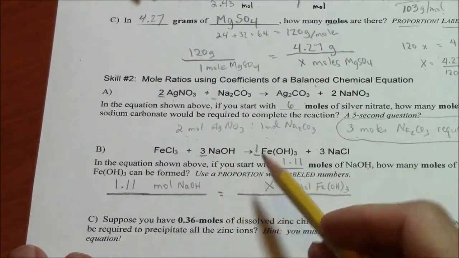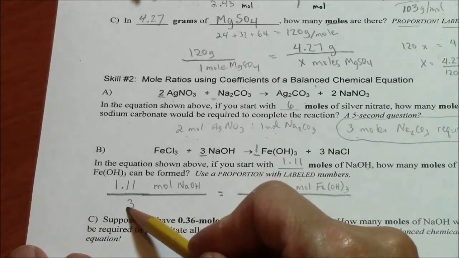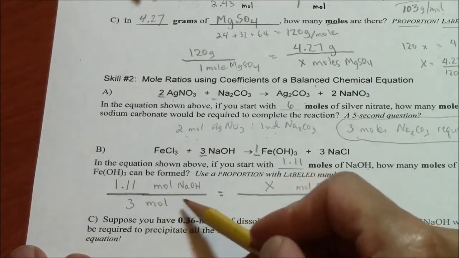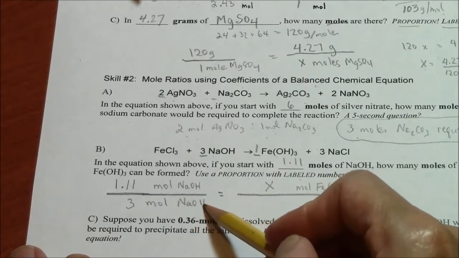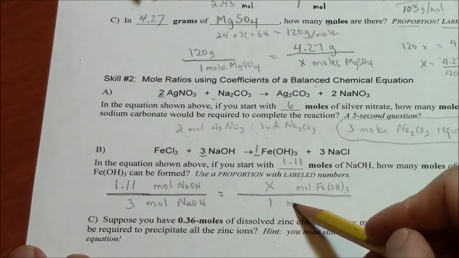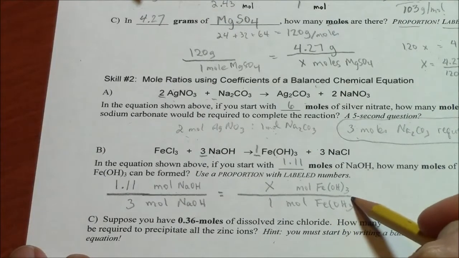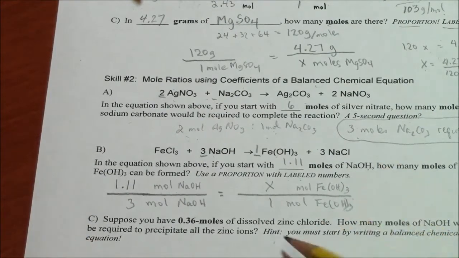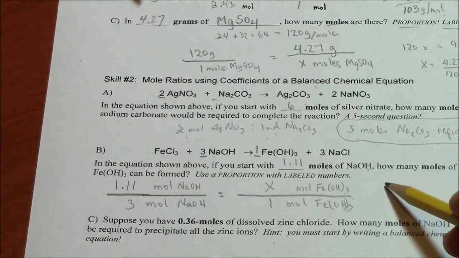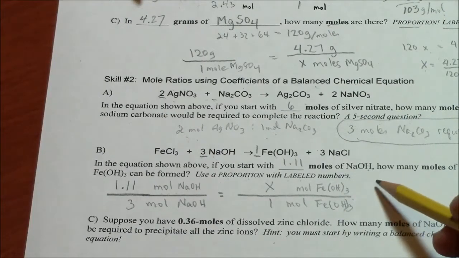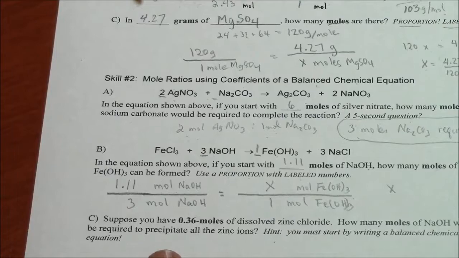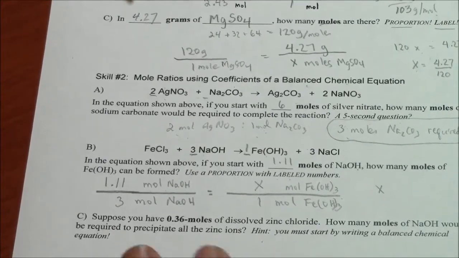The balanced equation tells me that the true ratio is 3 moles of NaOH for every 1 mole of FeOH3. So there's my setup, and now I need to solve for x with some algebra. So you solve before you check the answer with me.